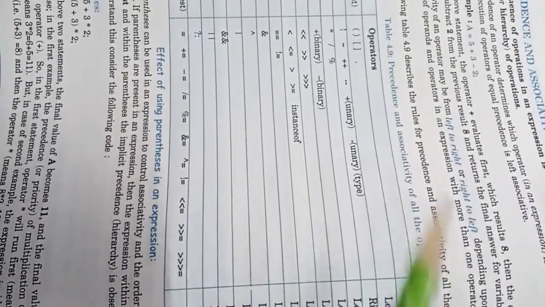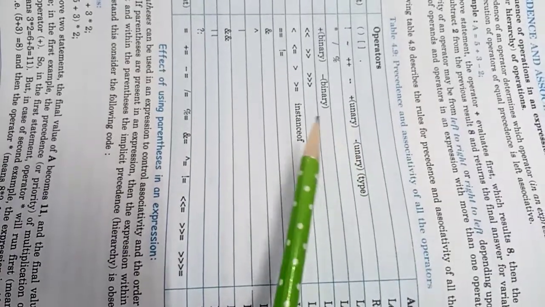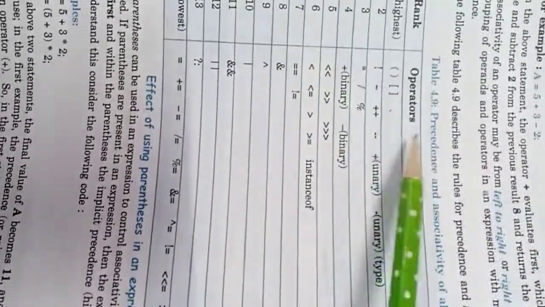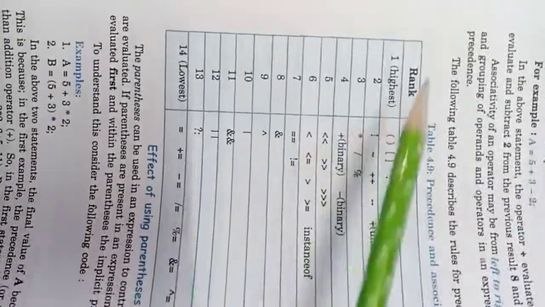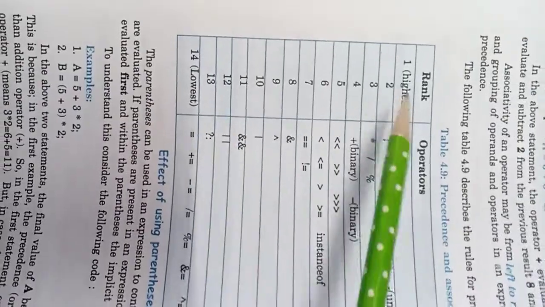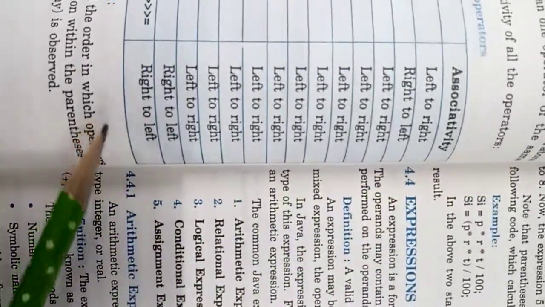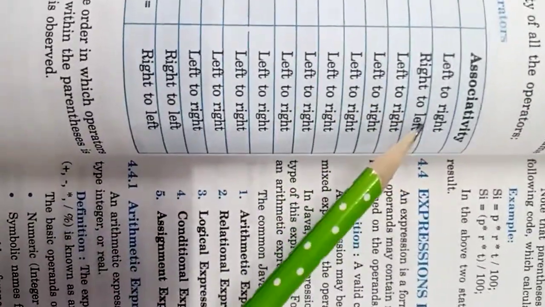In your books, the table is given related to the precedence and associativity of all the operators. These are the operators and this is the rank from higher to lower, and this is the associativity, how they will be evaluated.